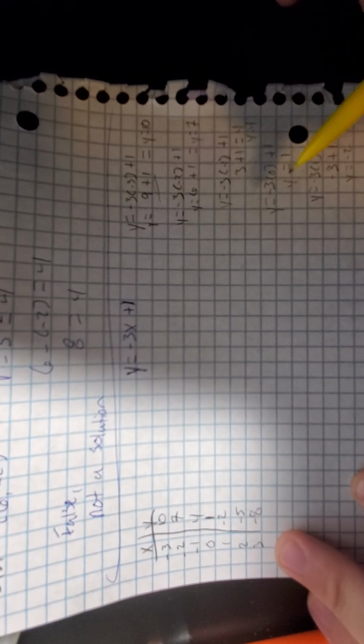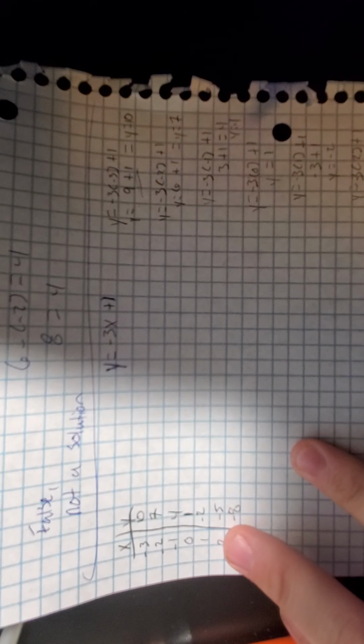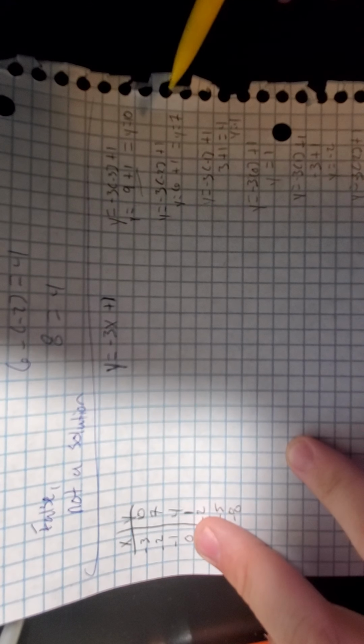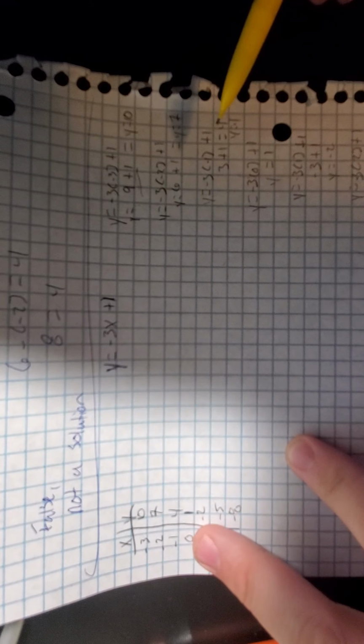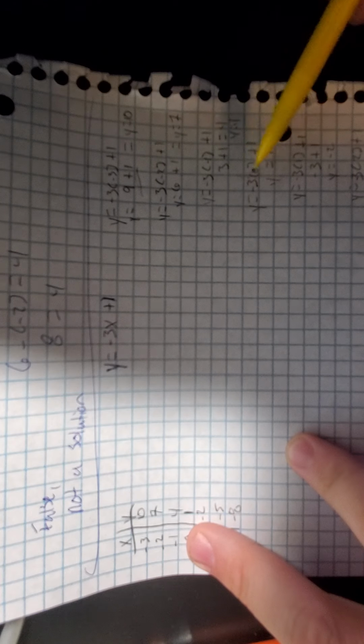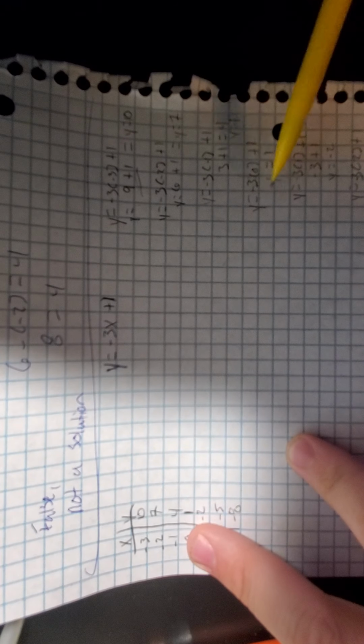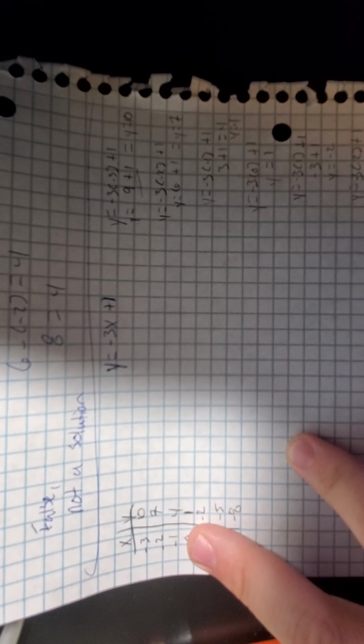Of course, I'm just carrying this down, and I'm trying to conserve room on the graph paper so I don't have to use another piece or throw this piece away. Save the trees. So continuing on is negative 1 for my x-coordinate. So y equals negative 3 times negative 1 plus 1. Negative 3 times negative 1, of course, a negative times a negative is going to be positive, so it's a positive 3 plus 1.